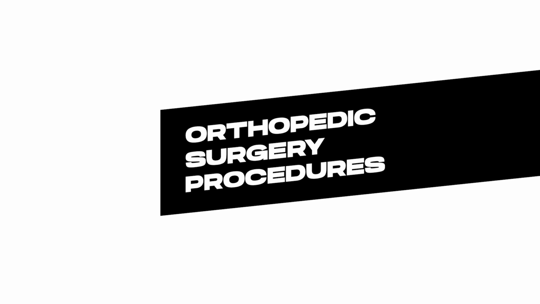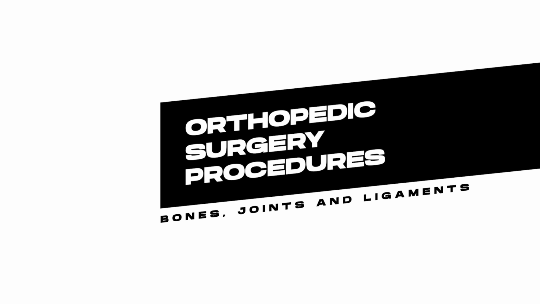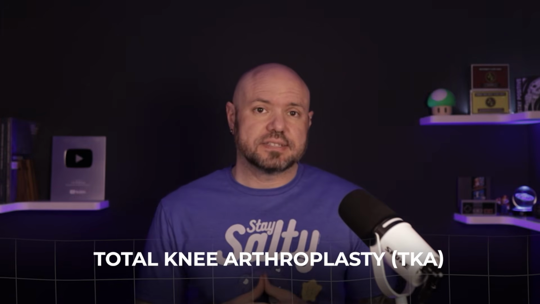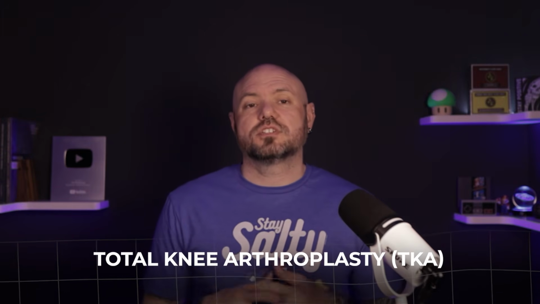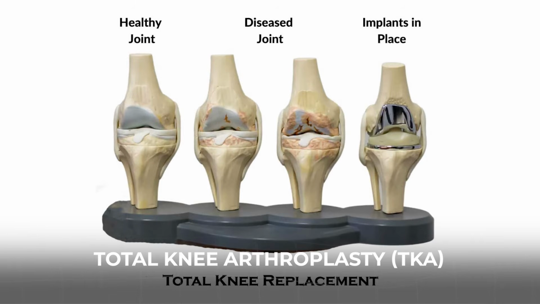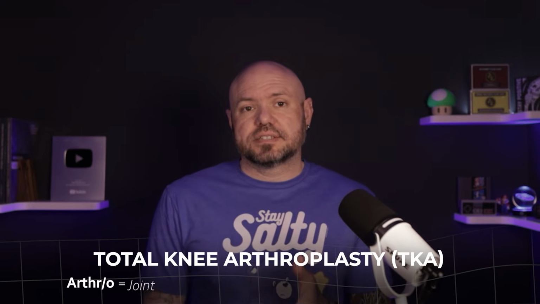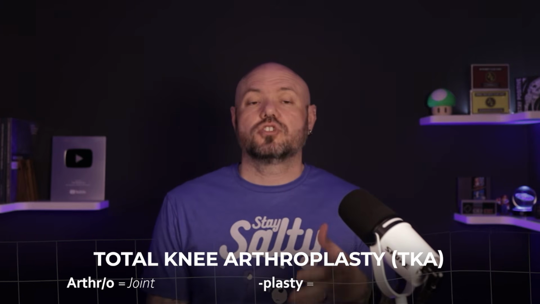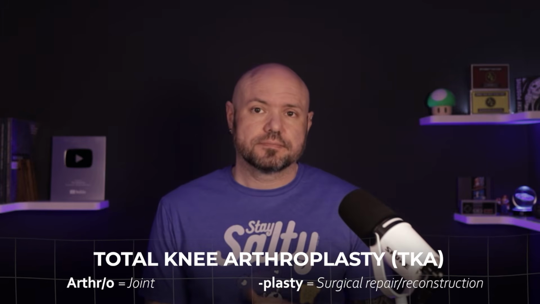Next up, let's talk about orthopedic surgeries. These involve bones, joints, and ligaments and require specialized instrument trays. The first one we'll talk about is a total knee arthroplasty, a TKA, which is also a total knee replacement. We have arthro, which equals joint, and plasty, which equals surgical repair or reconstruction.